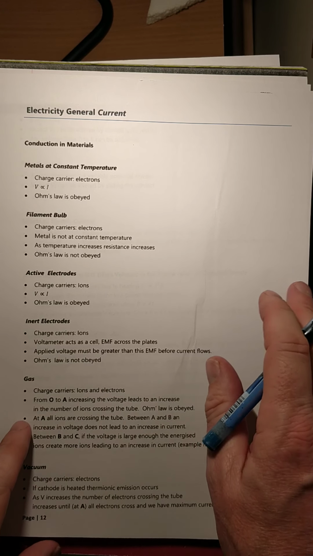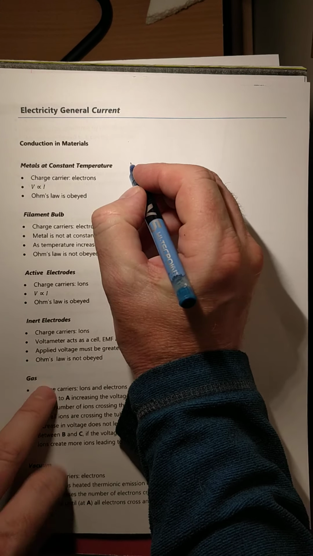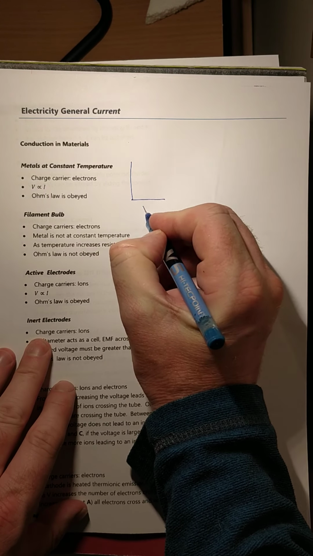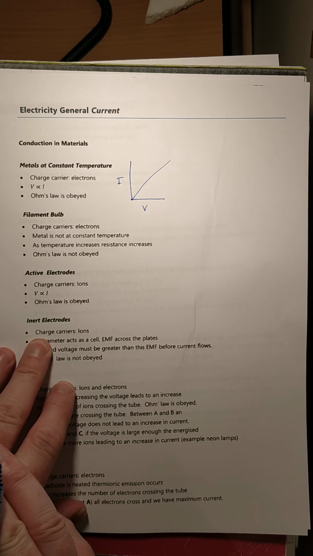For different materials, first of all. So metal at constant temperature, we've done this experiment. At constant temperature, voltage is proportional to current. We get a straight line graph through the origin. Ohm's law is obeyed. That's fine.